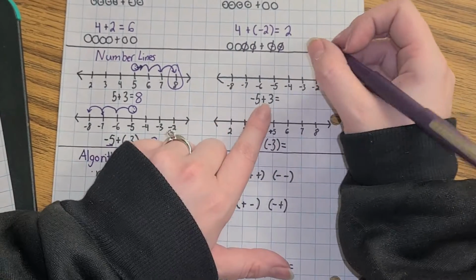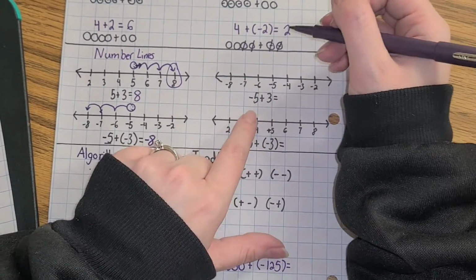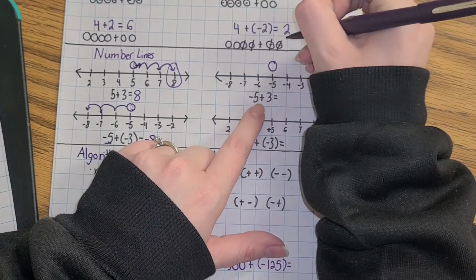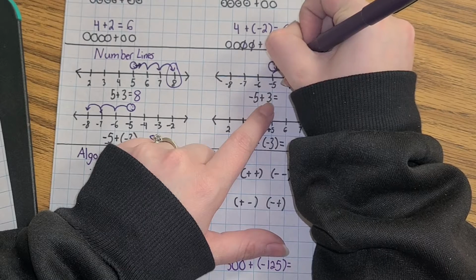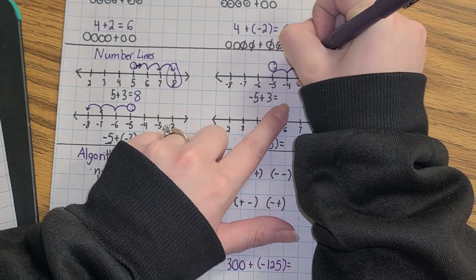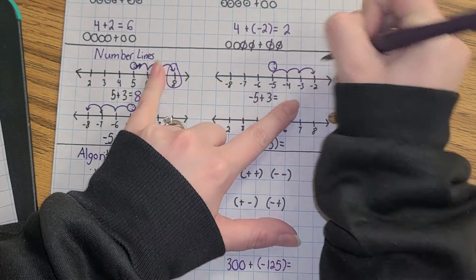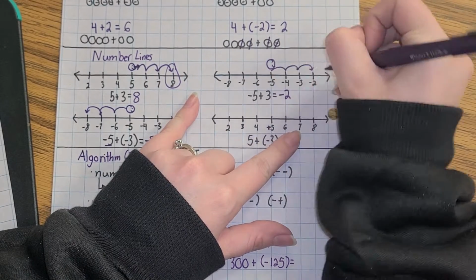Okay. Now we're going to mix it up a little bit. -5, so that's where I start, plus, face the right, +3. So I'm going to walk forward because I have a positive. 1, 2, 3. And I got -2.